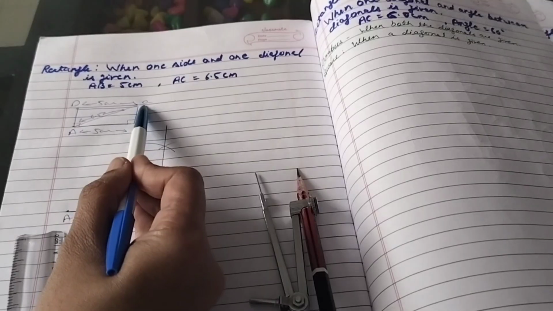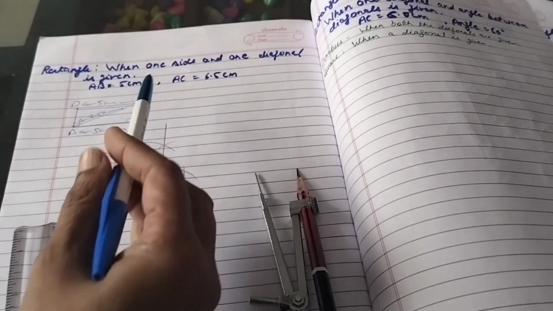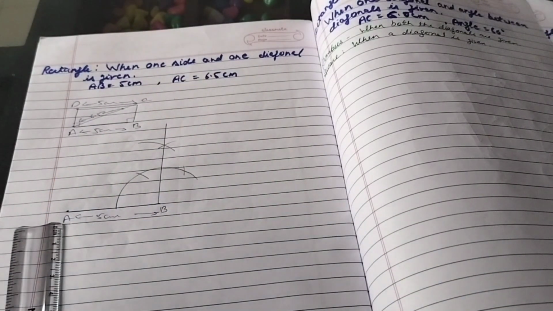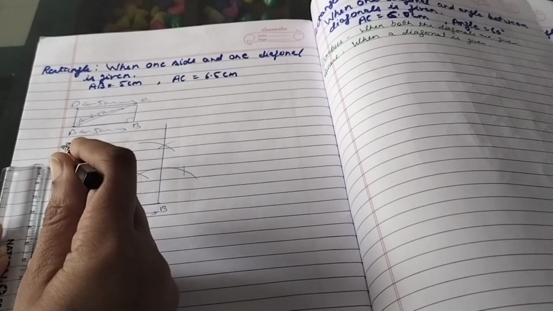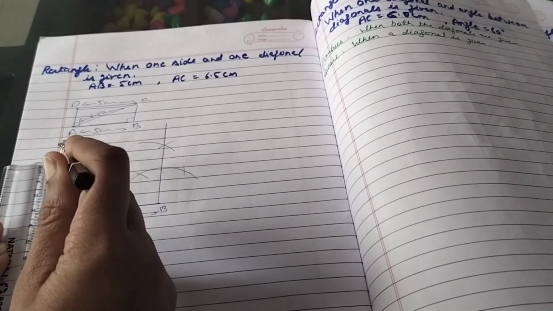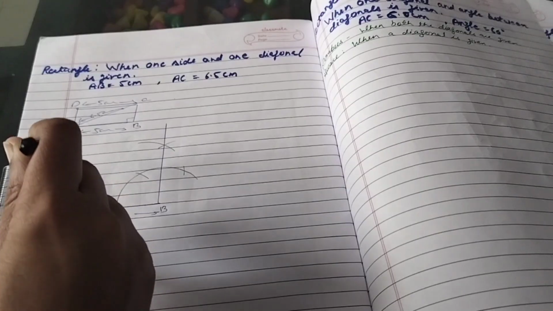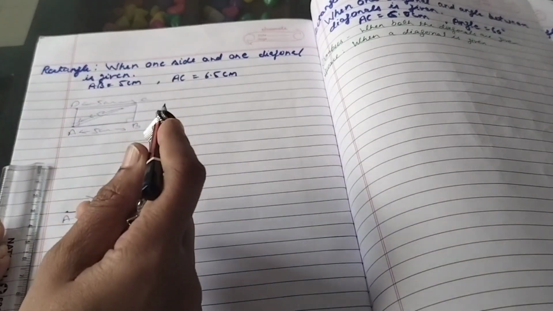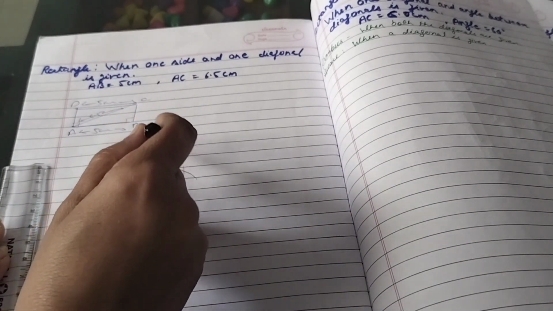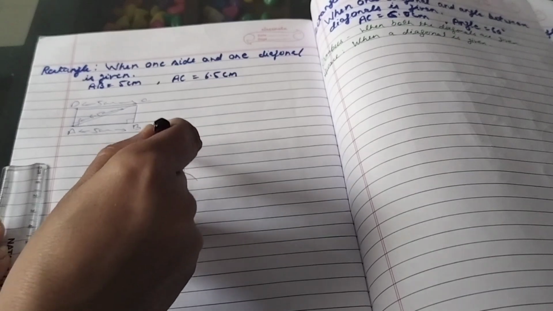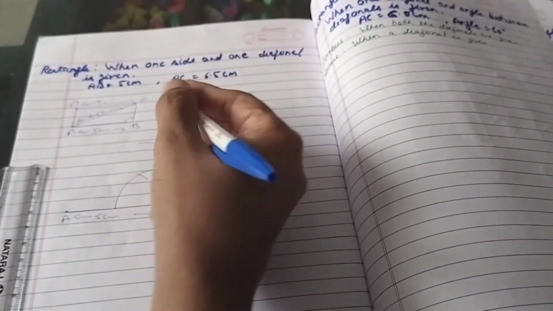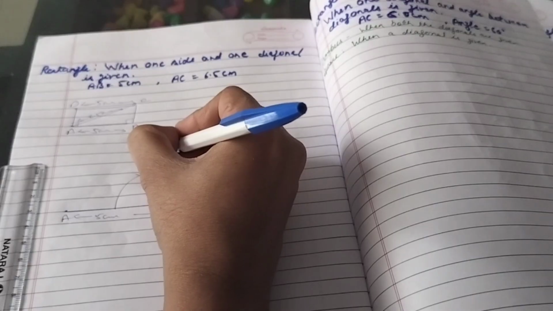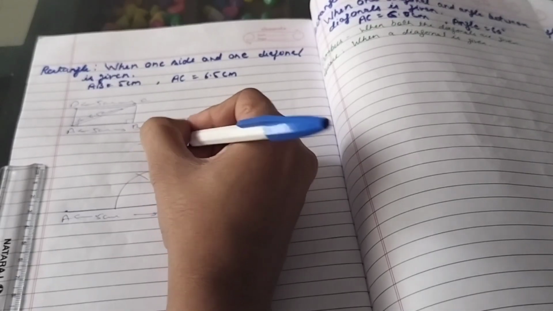Now A to C is your 6.5 centimeter. So we will be making an arc of 6.5 centimeter. Radius of 6.5 centimeter we have taken like this. This is your 6.5. Now taking A as the center and 6.5 as the radius, this is the point which is your C point.